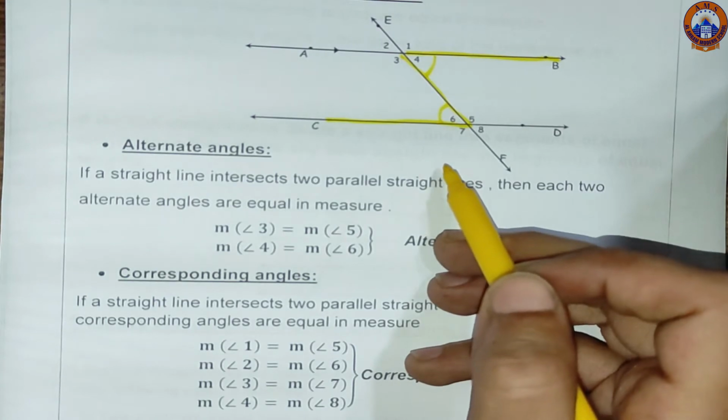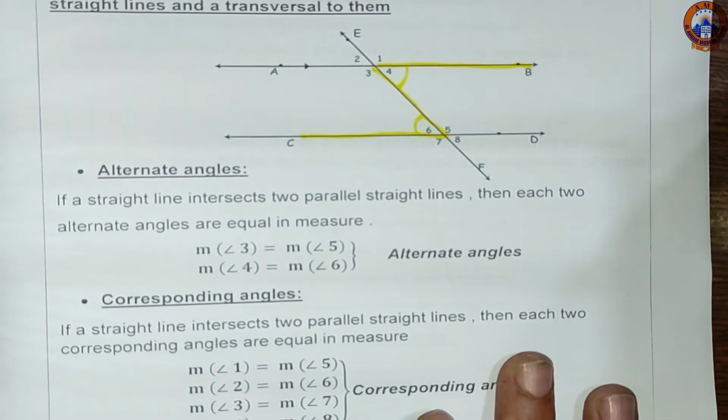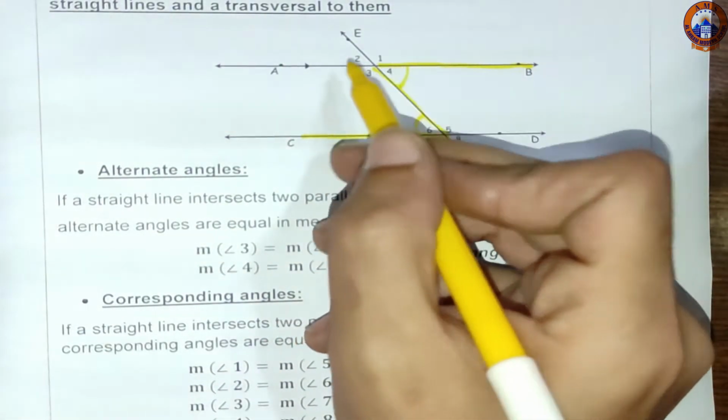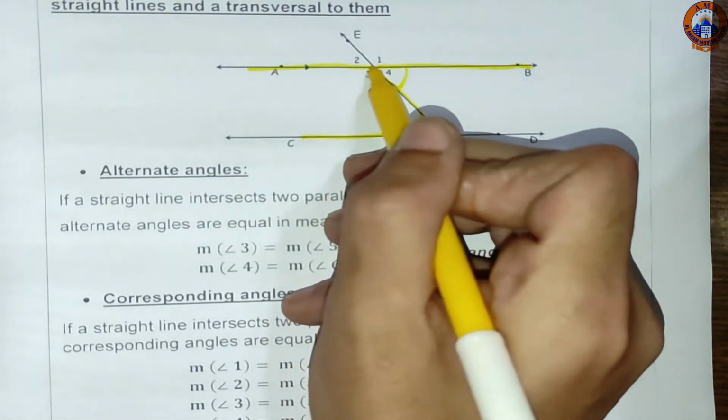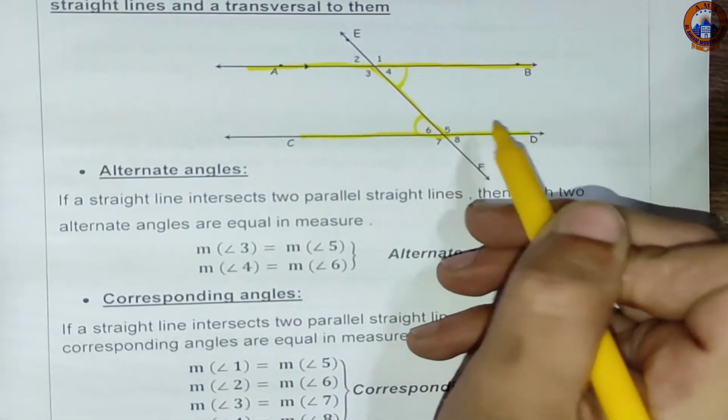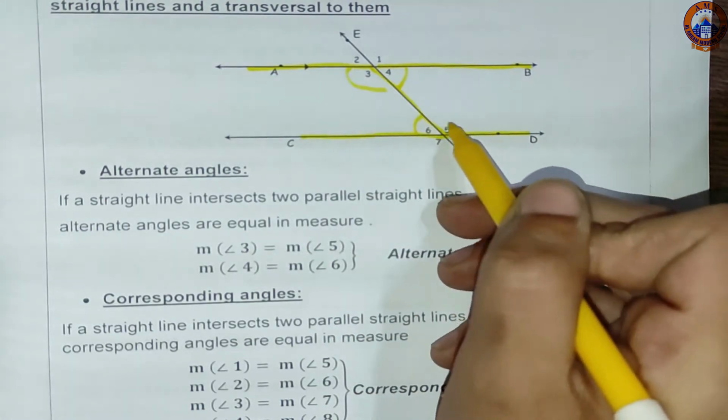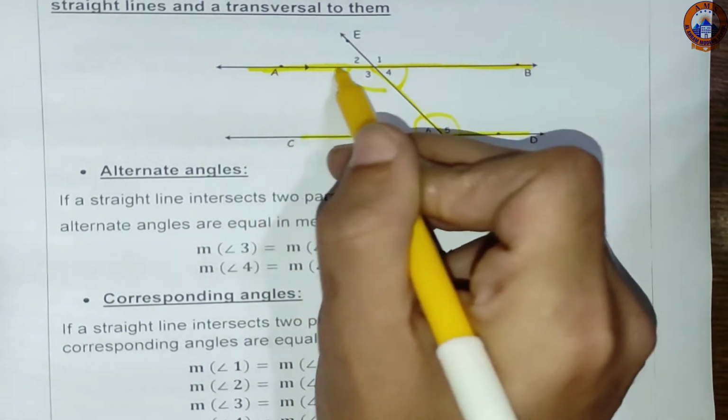There is another Z letter on the other side. This is another Z letter. So measure angle 3 equals measure angle 5. This is a Z letter.